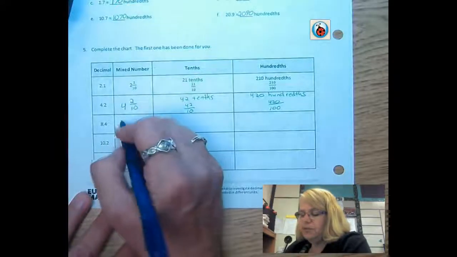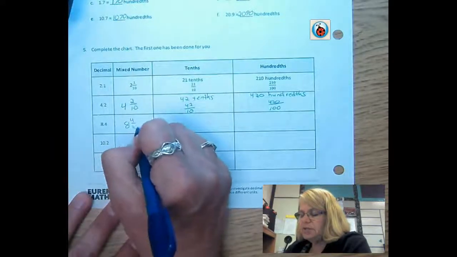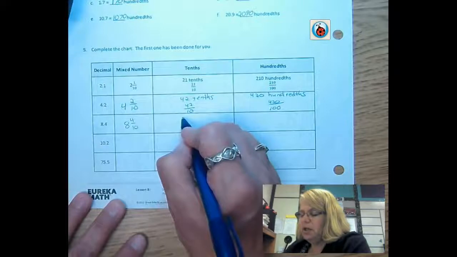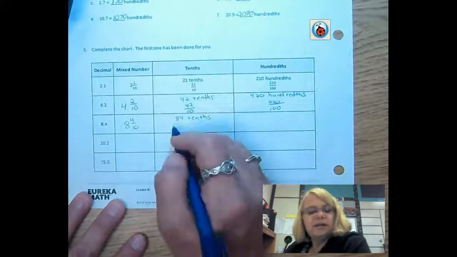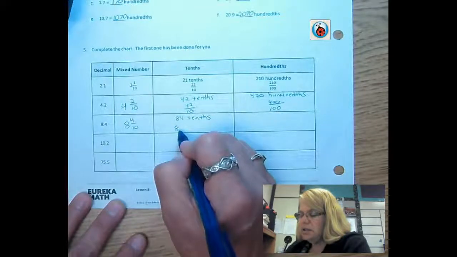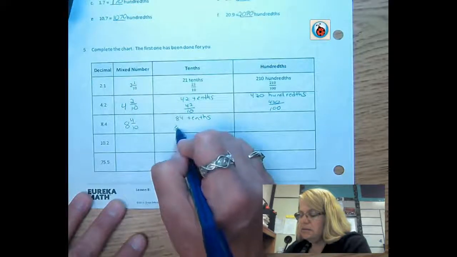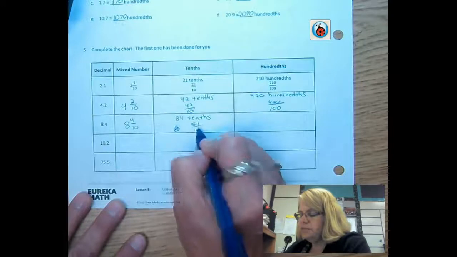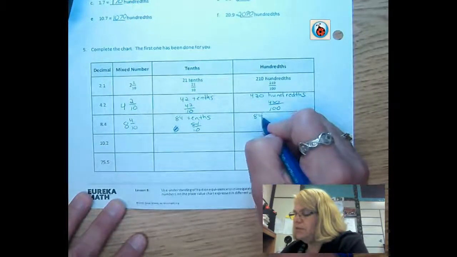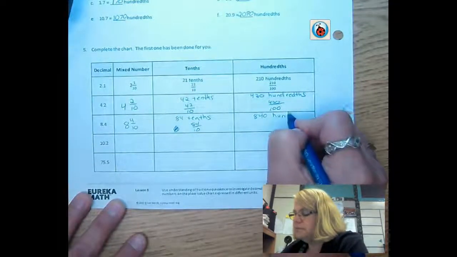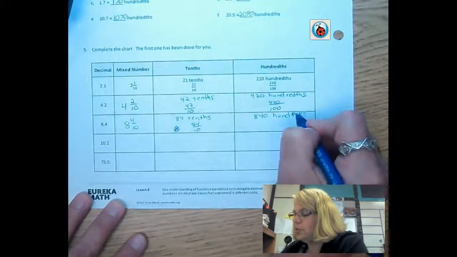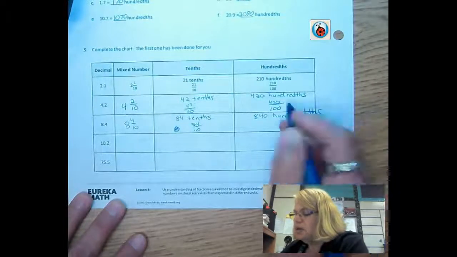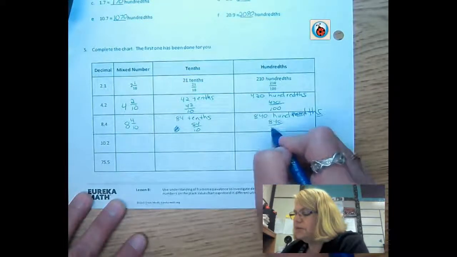Okay. 8.4 would be 8 and 4 tenths. It would be 84 tenths. Or I can say 84 over 10. This would be 840 hundredths. Or I can say 840 over 100.